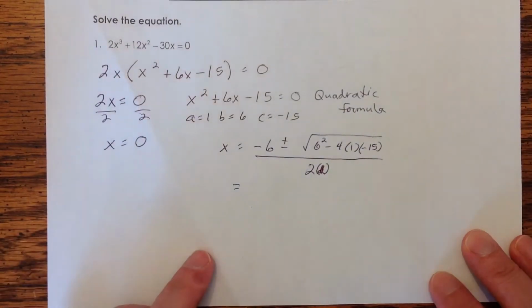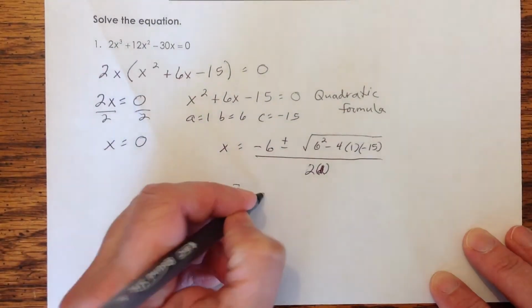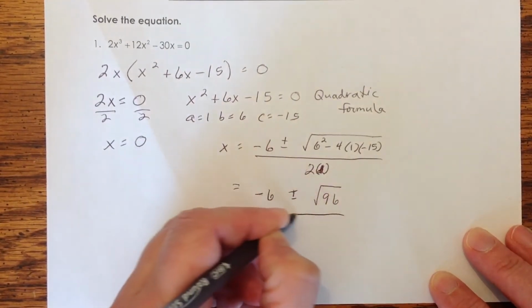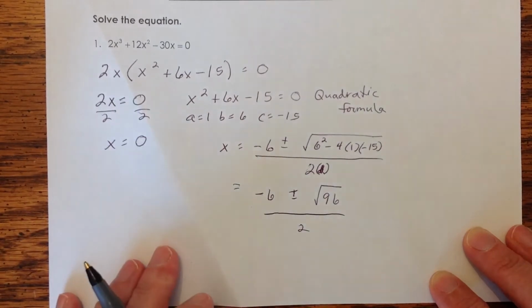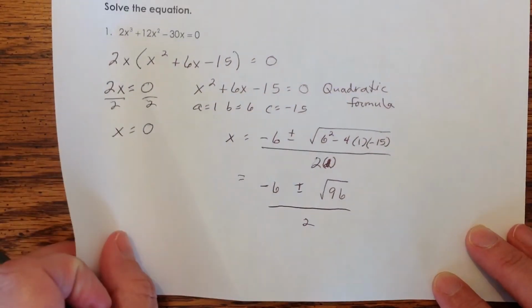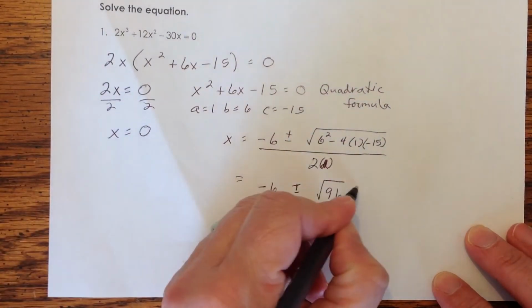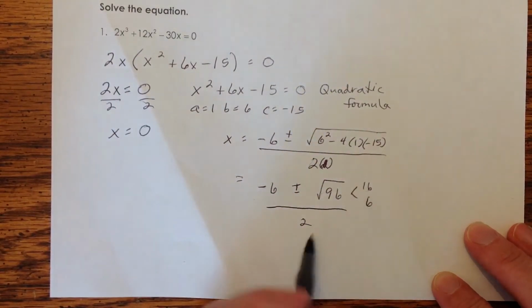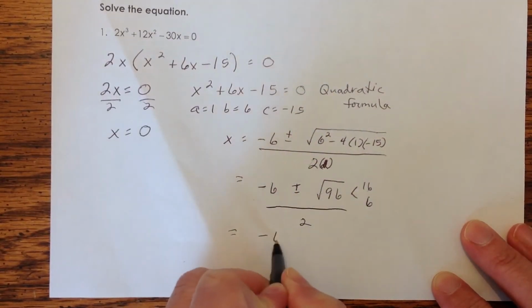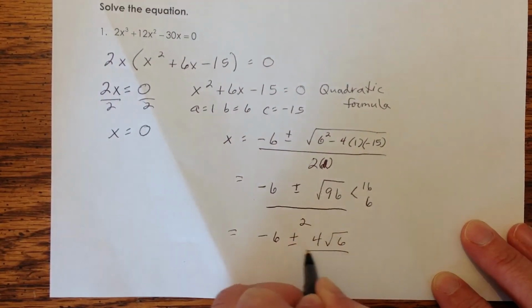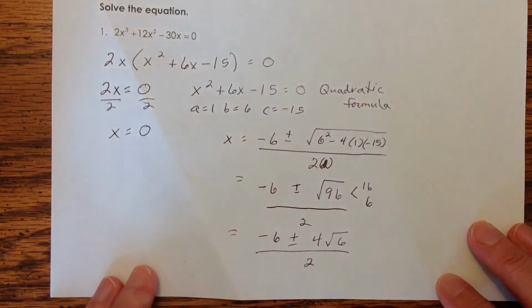So now I'm going to clean that up. And I'm going to get negative 6 plus or minus root 96 all over 2. I must always make sure that my radicals are simplified, so what sits inside of here is a 16 and a 6, and I can take the square root of 16. So I get negative 6 plus or minus 4 square roots of 6 all over 2.